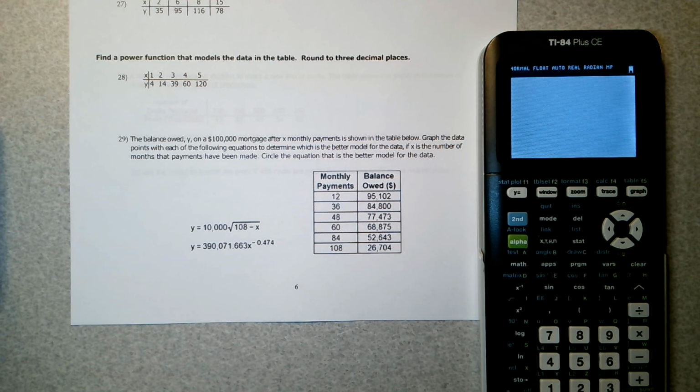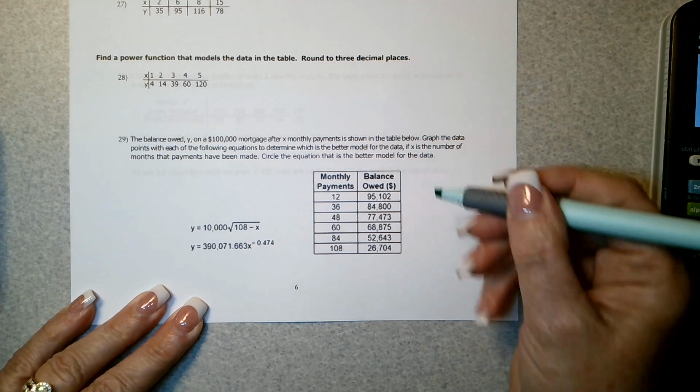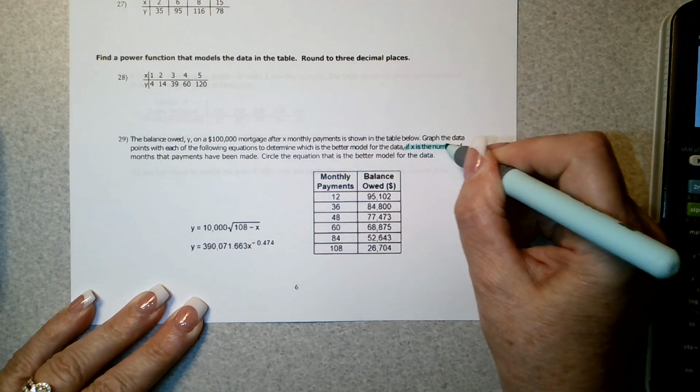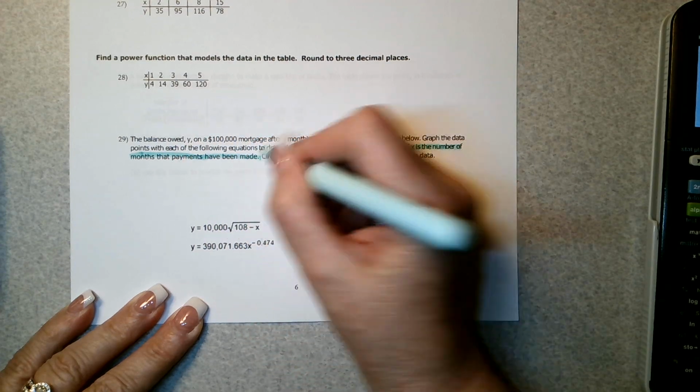Okay, on number 29, we're going to have to use our calculator for this. The balance owed Y on a $100,000 mortgage after X payments is shown in the table below. Graph the data points with each of the following equations to determine which is the better model for the data. And it does say X is the number of months that payments have been made.